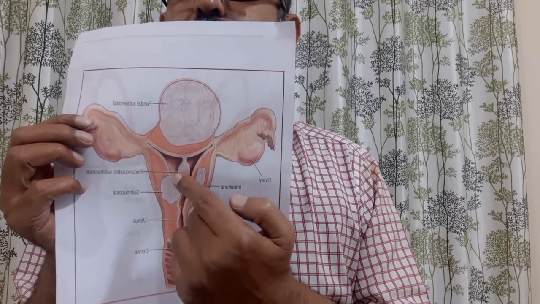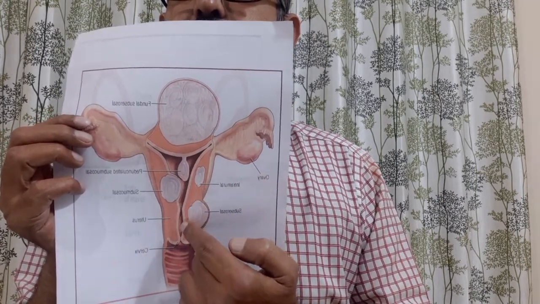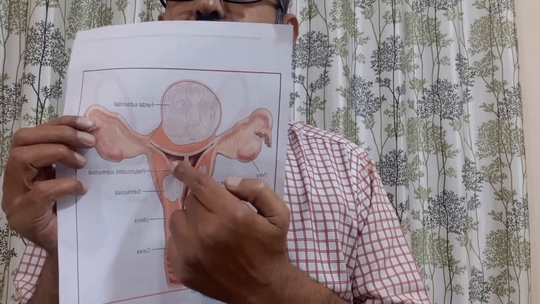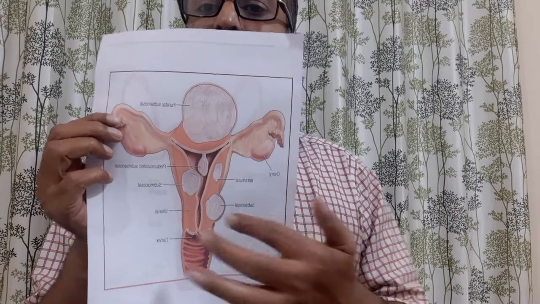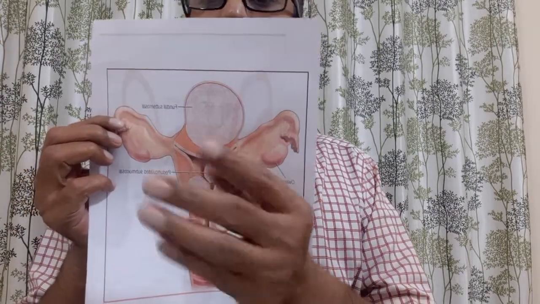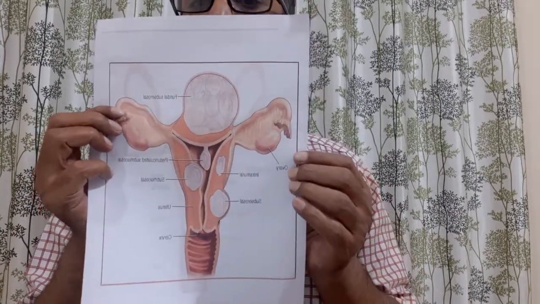Submucosal ones bleed more because the endometrium is quite rich over here, and every time menses occur, the layers change over here. So these are the areas where the tumors have grown. They can grow anywhere, but these are the common areas in the uterus. This picture was just to show you the idea about fibroids.